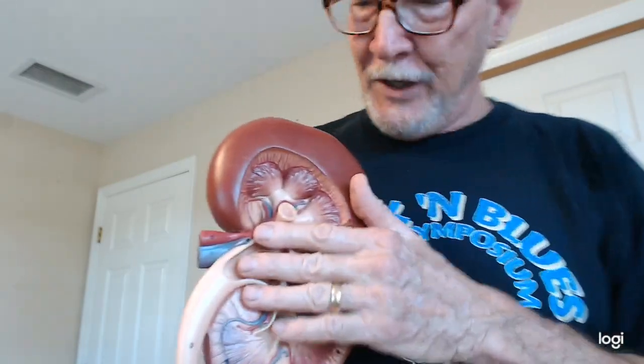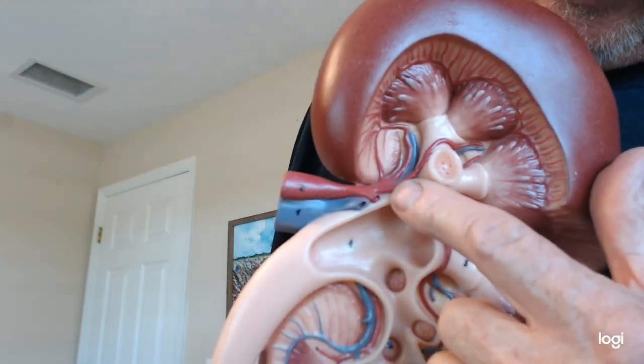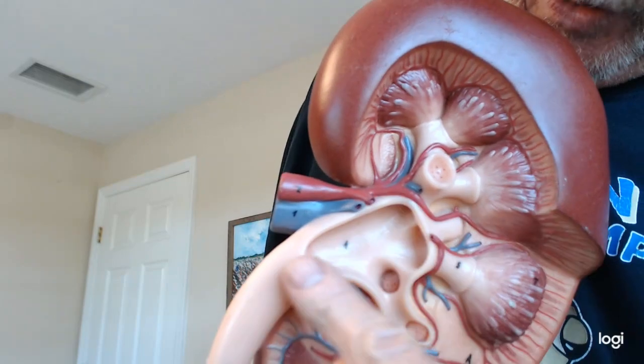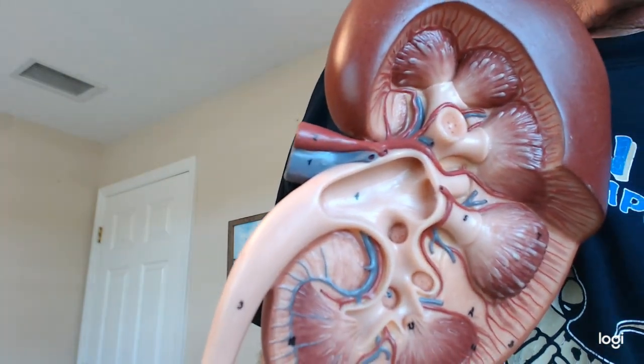From the outside, you're seeing the hilum where all of the parts go in. If you open up the kidney and get inside the hilum area here, you will see the renal artery come in, the renal vein, the blue one. Here's the ureter going out, taking the urine out to the body.